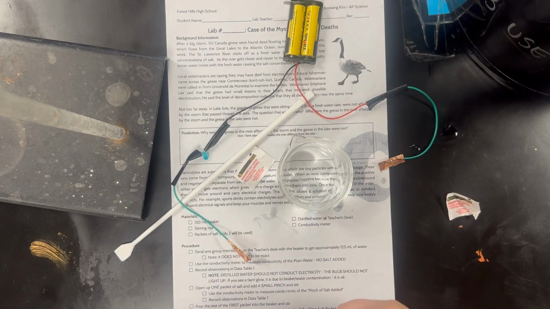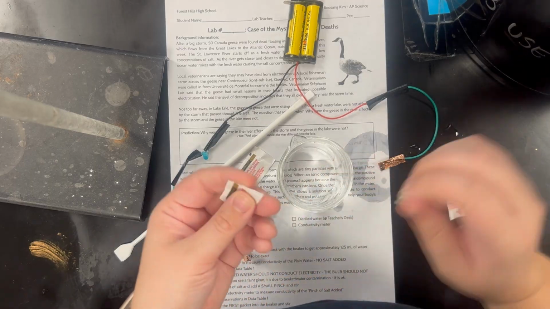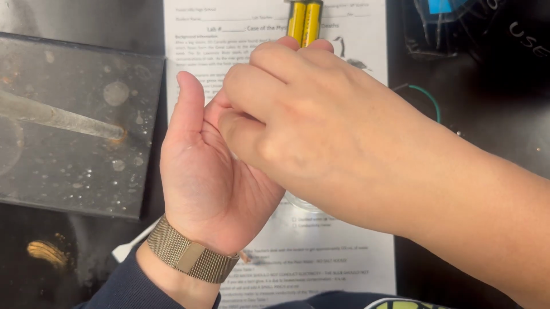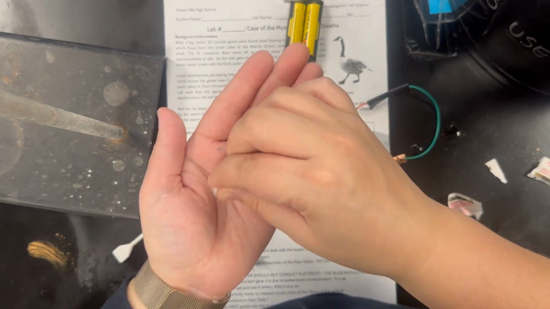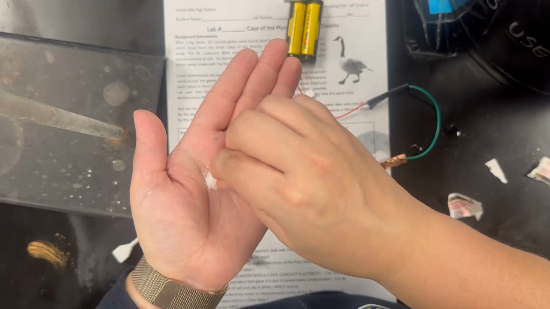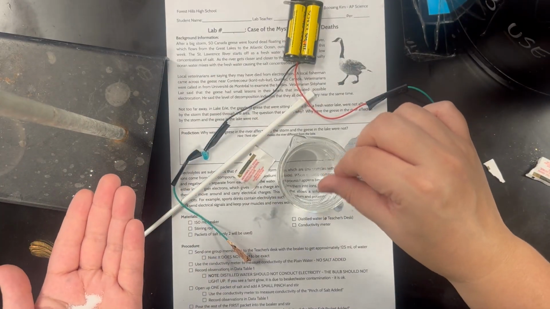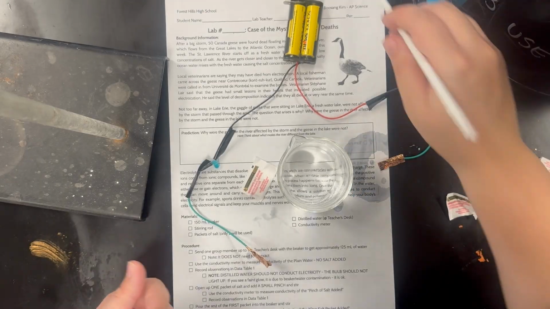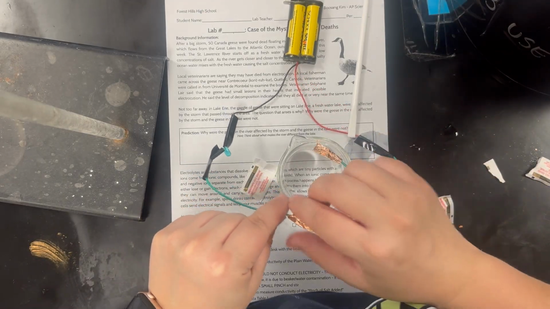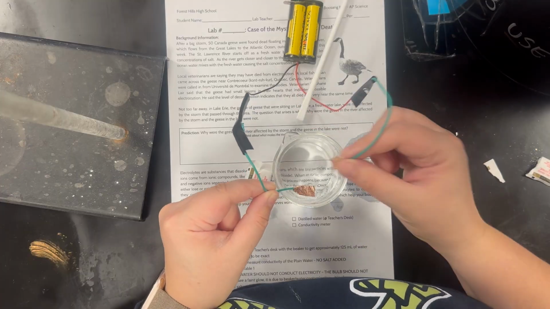Next thing you're gonna wanna do is open up one of the salt packets, pour it into your hand. The first thing you wanna do is test a pinch of salt. So here's the whole packet. Take a pinch, sprinkle that into the water, give it a nice stir, and let's test the conductivity of it. So again, put the ends in.